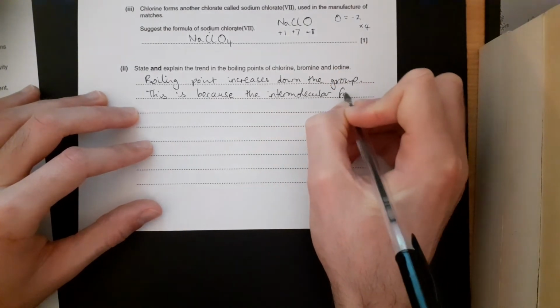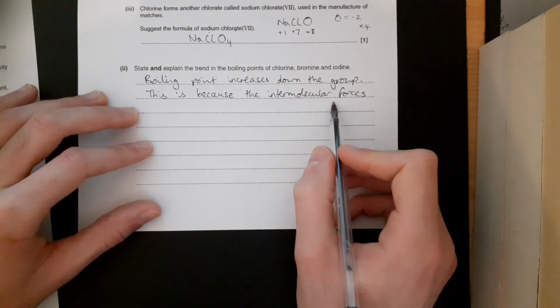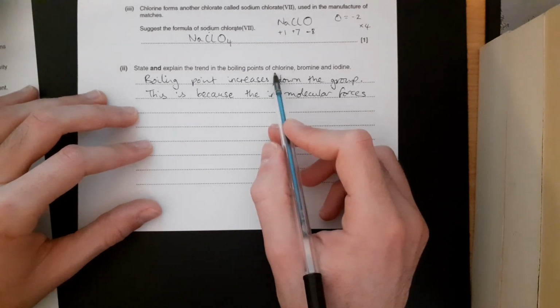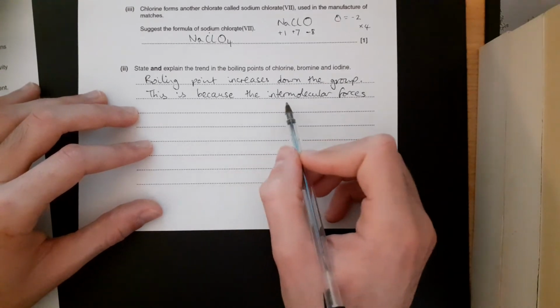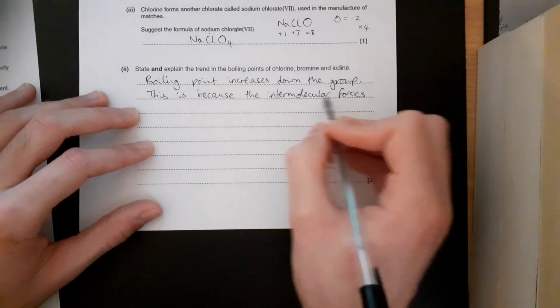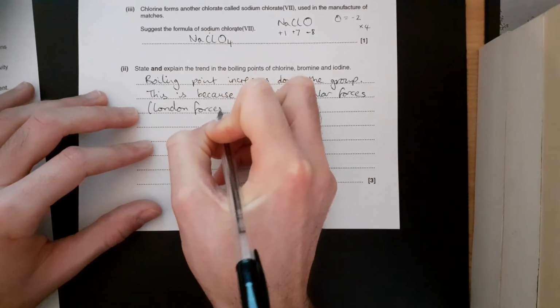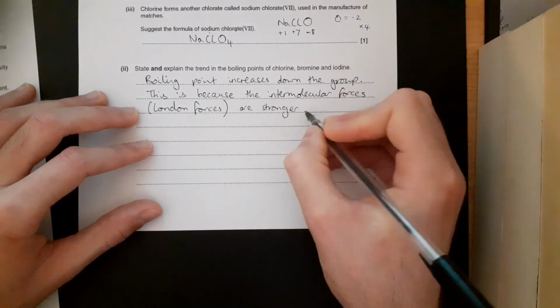But we can do better than that. We can say what type of intermolecular force it is. Because these are just elements, Cl2, there's going to be no difference in electronegativity, so there's going to be no dipole. So it's just going to be London forces. So this is because the intermolecular forces, the London forces, are stronger down the group.